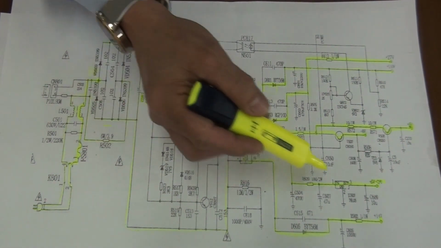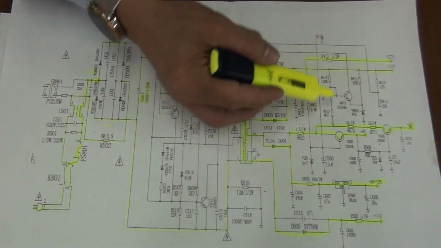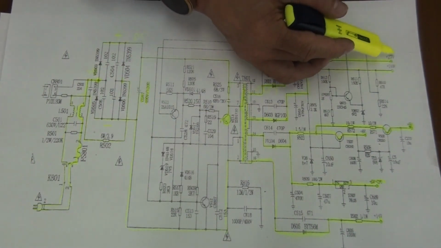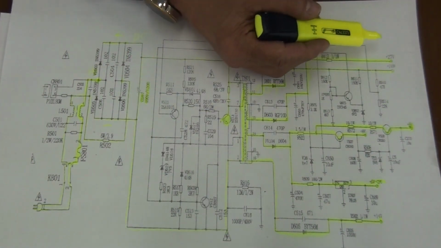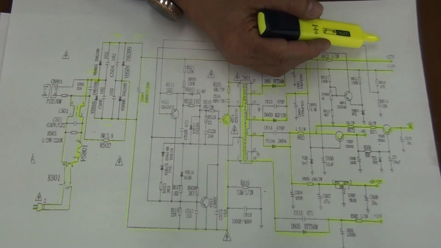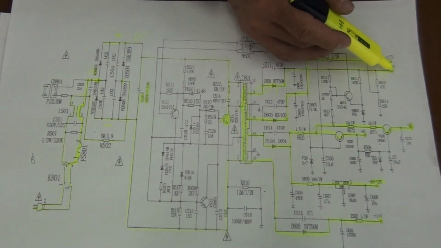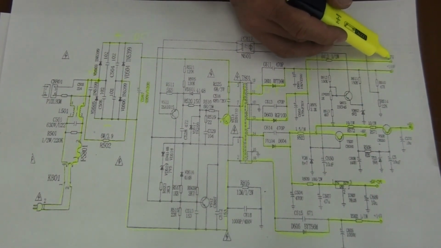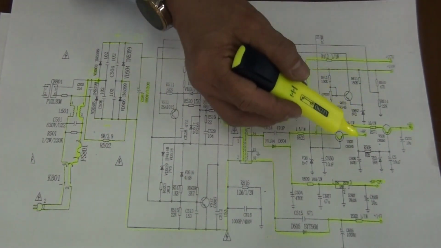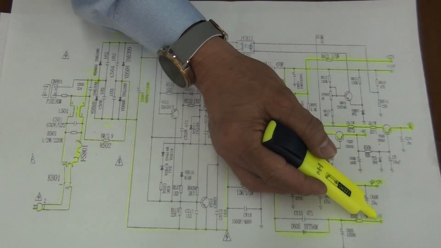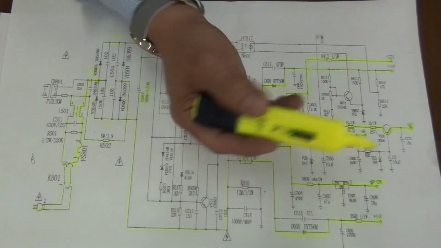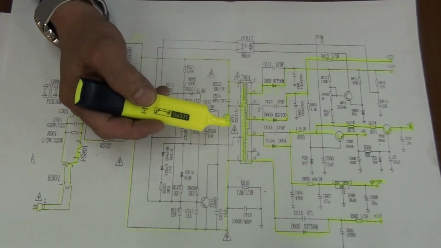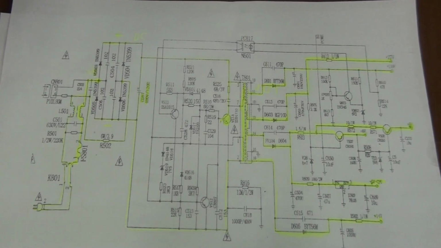Okay, and this output voltage will be supplied to the different circuits of your motherboard. So this one is supplied, for example, to the flyback. This is for the vertical section. The other one is for CPU. This is for the sound section and other circuits that need DC supply.